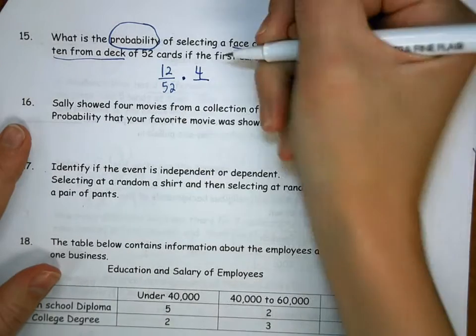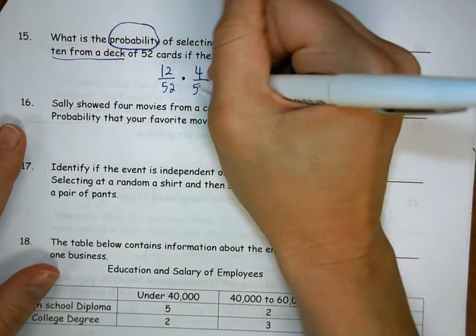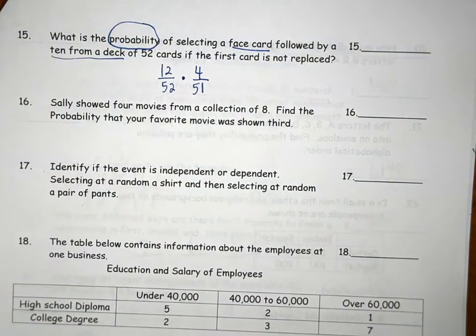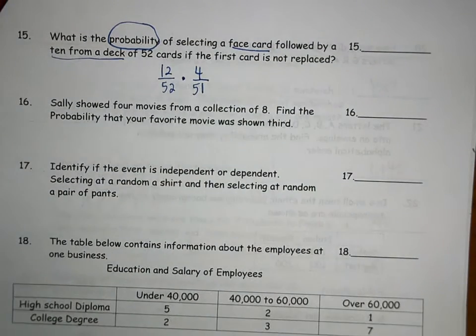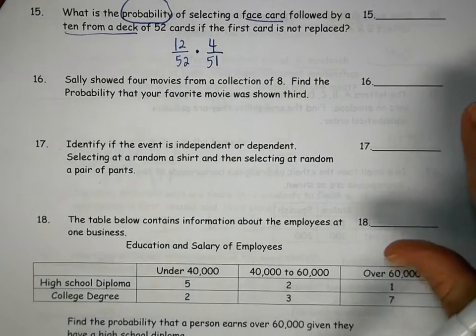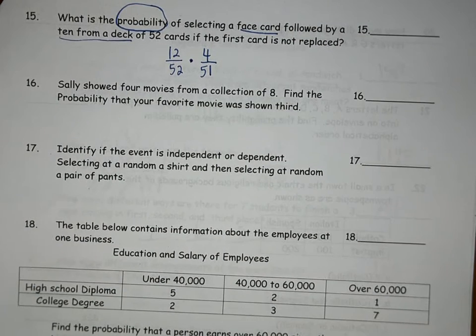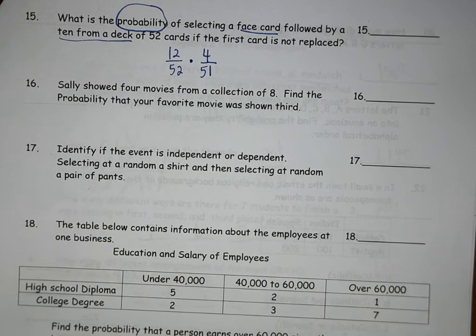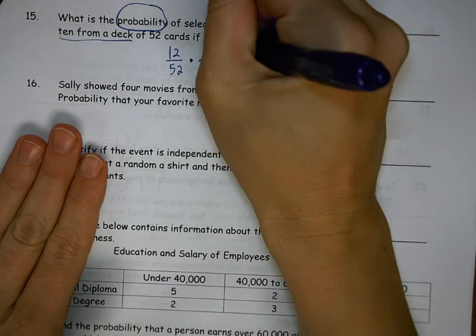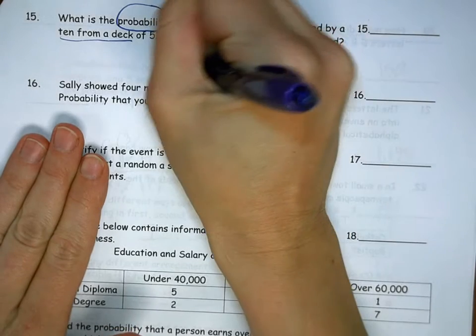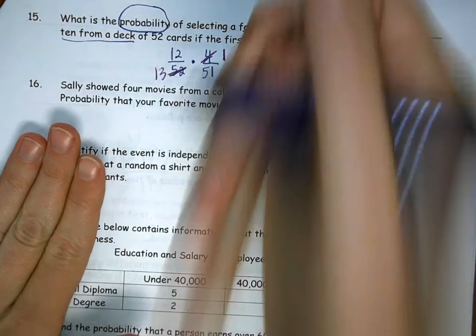4 out of 51, because we took out a face card, so we have one less card, but there isn't one less 10, right? Okay, so now we can try to reduce. Do we see anything that can reduce? Say that again. Okay, we can actually do 52 divided by 4. Are we all okay with that? Yeah. So 4 divided by 4 is 1, and 52 divided by 4 is 13.